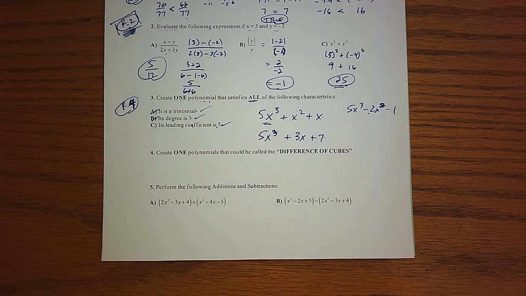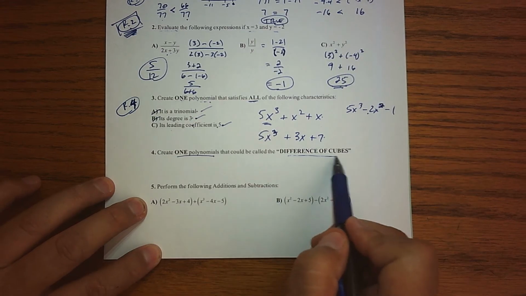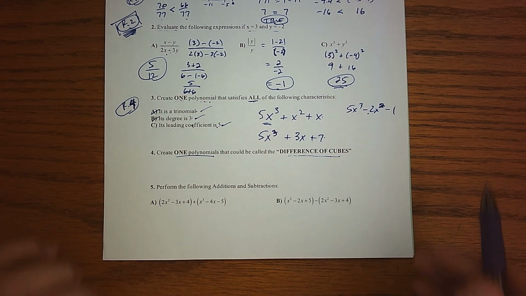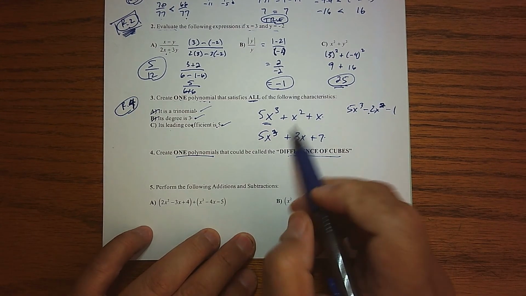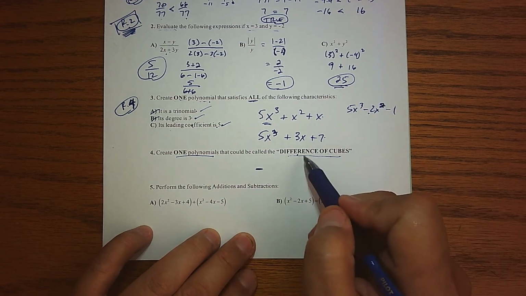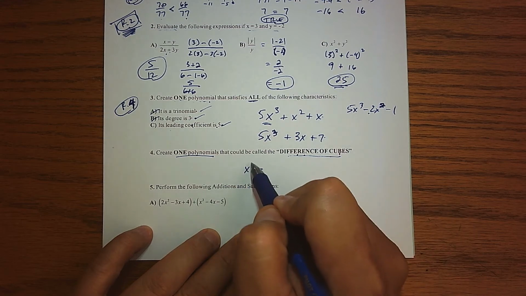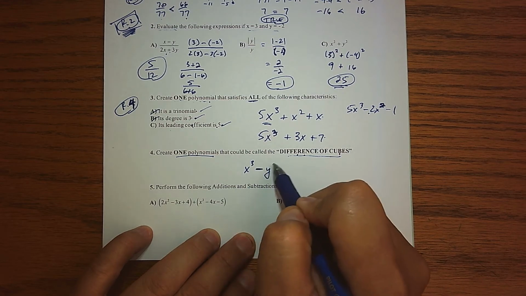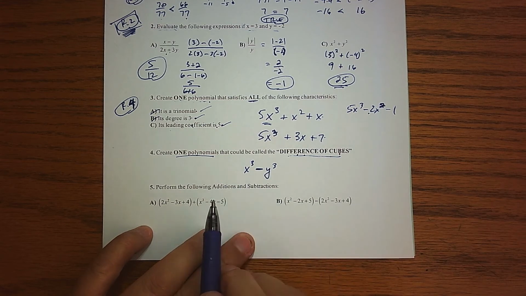Part 4, again, I have to create one polynomial that could be called the difference of cubes. First of all, we're talking about a difference, so it has to be a subtraction statement. We're subtracting 2 cubes. So one example would be something like x cubed minus y cubed. I'm subtracting cubes, so that is a difference of cubes.